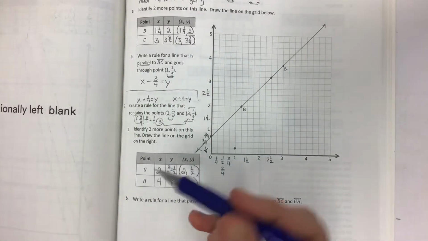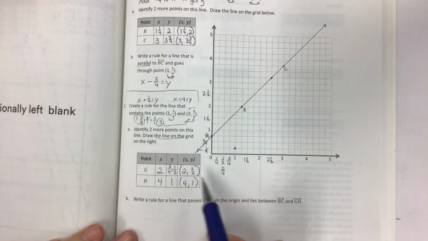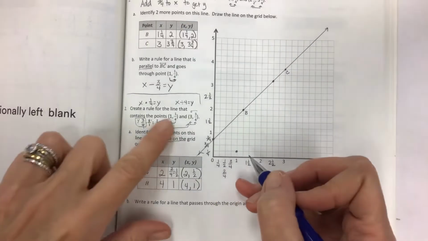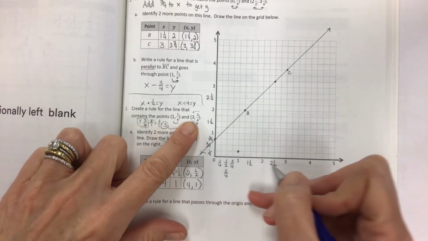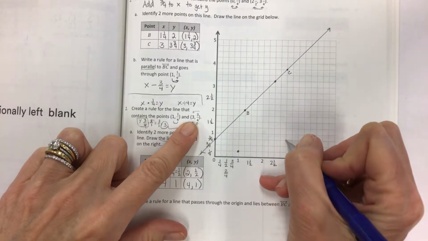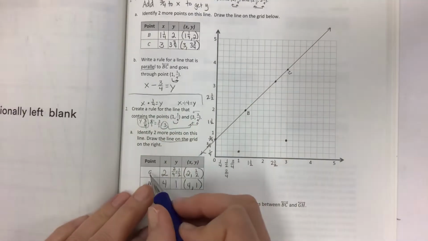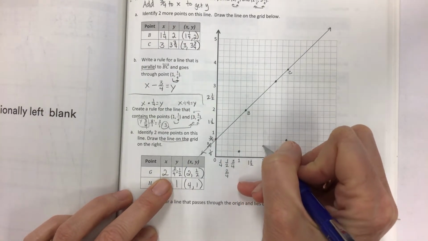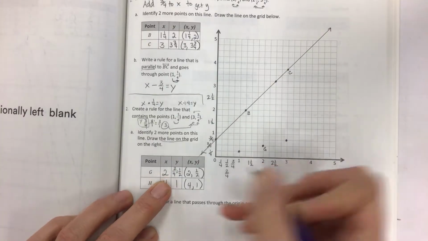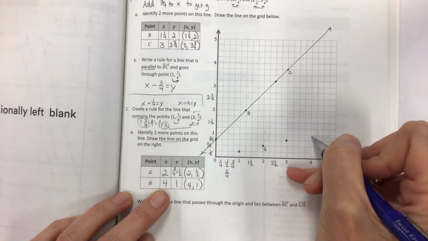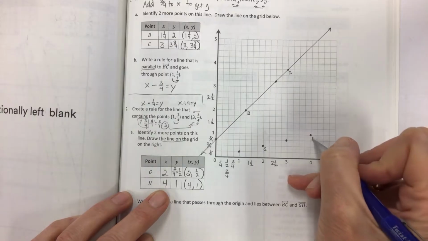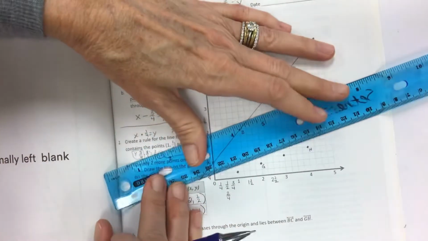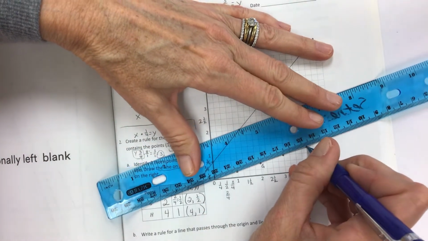Okay, now these are the 2 additional points. We're going to draw the line on the grid on the right. So 2, let me get the other one. This is 1 and 1/4. This, I need 3 and then 3/4. Those are unlabeled, and then we're going to do point G, which is 2 1/2. G, and then 4 and 1. H. All right, let's make your line.